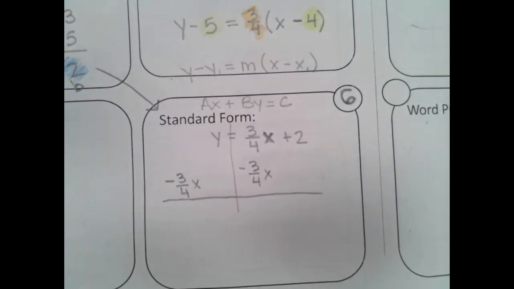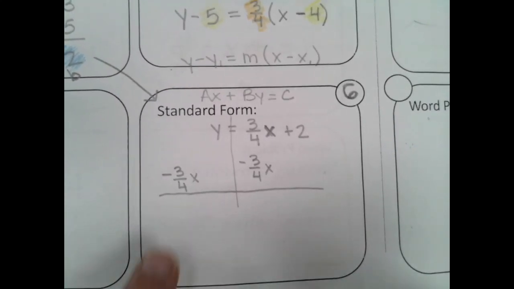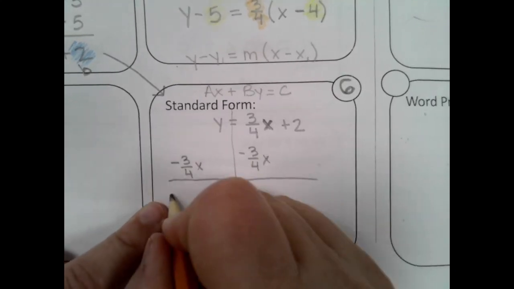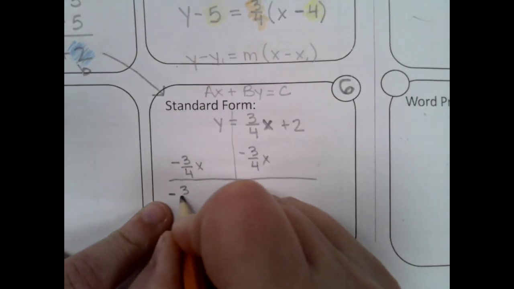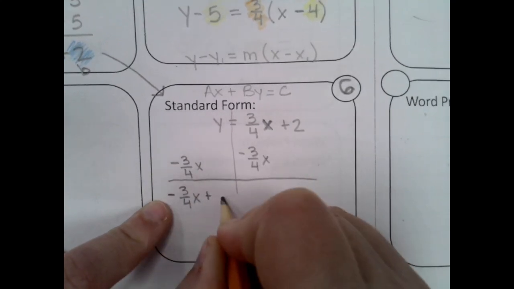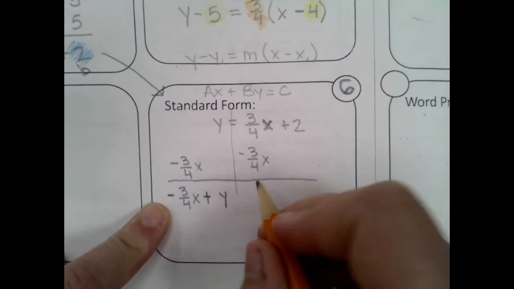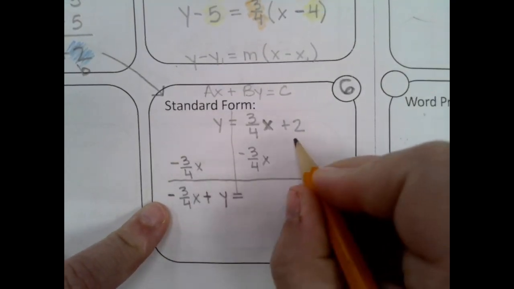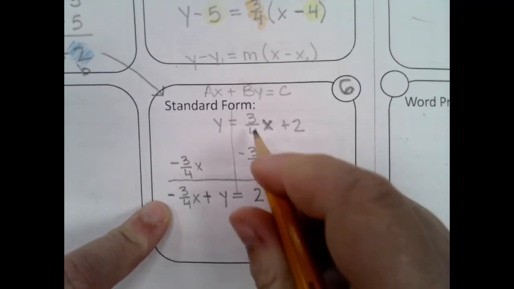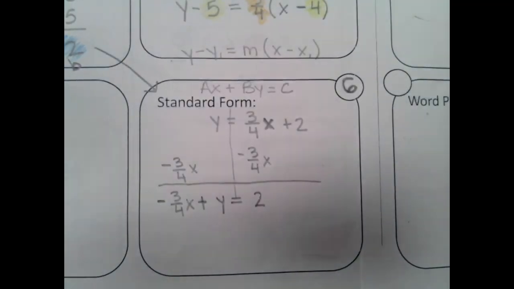Can I combine an x and a y together? Nope. So I'm going to leave that as negative 3/4 x plus y, since it was a positive y, I'll keep it with a plus, equals, and then we have just 2. The x's are gone. So now we have x and y on the same side. We're getting pretty close to the right answer.